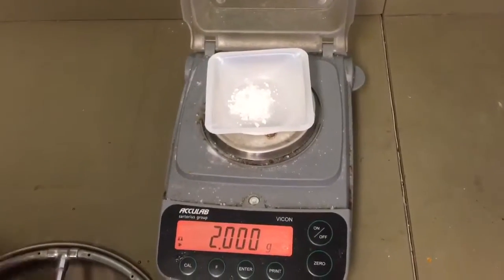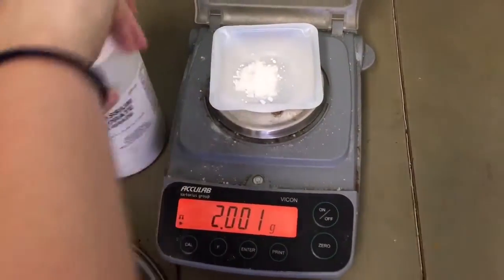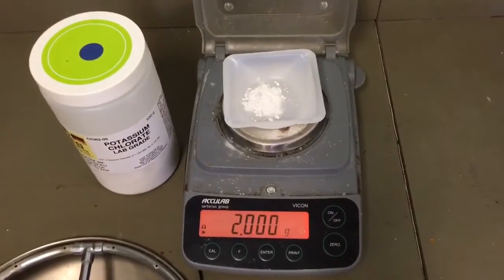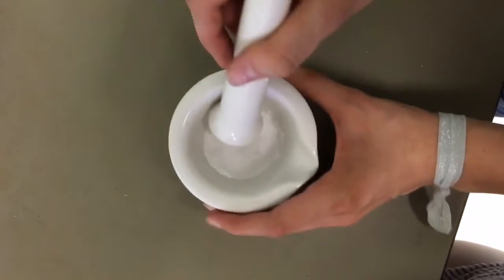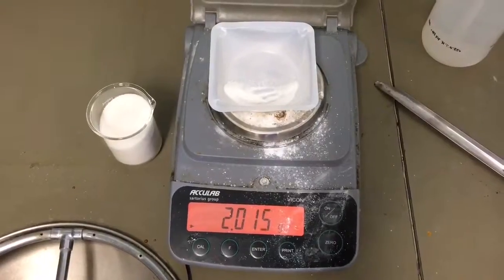Begin by measuring about 2 grams of solid potassium chlorate on an electronic balance to 3 decimal places. Use a mortar and pestle to grind up the solid potassium chlorate into a thin powder.